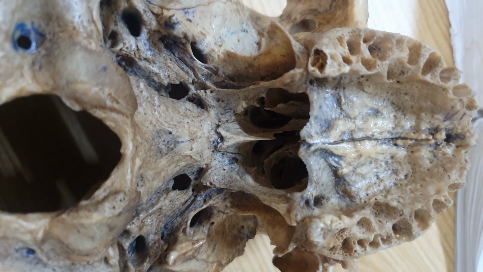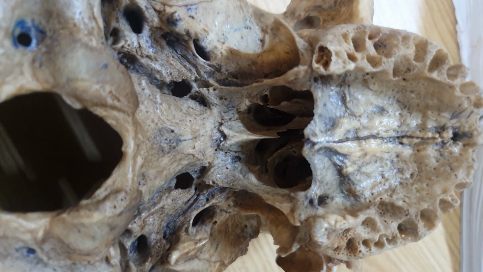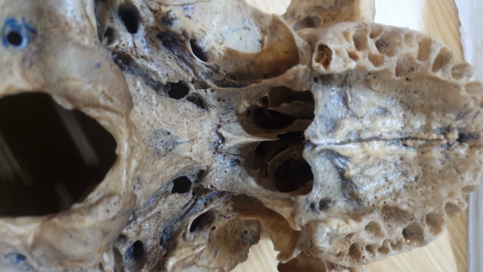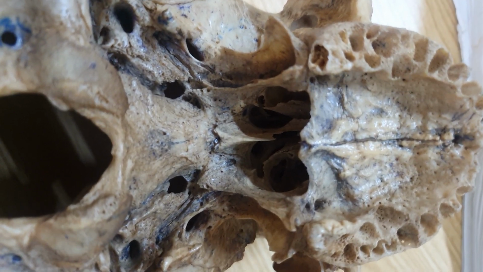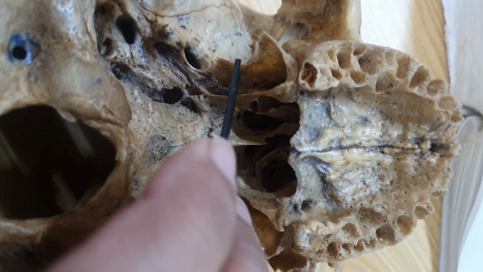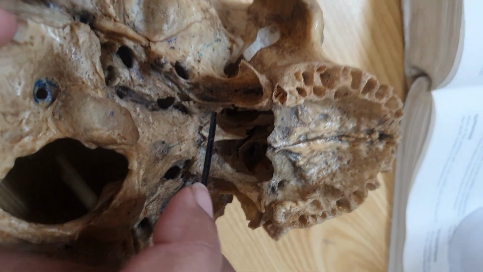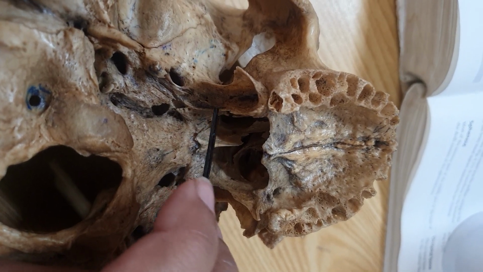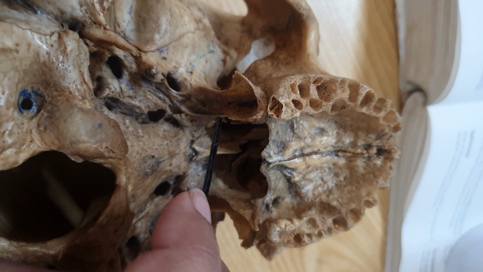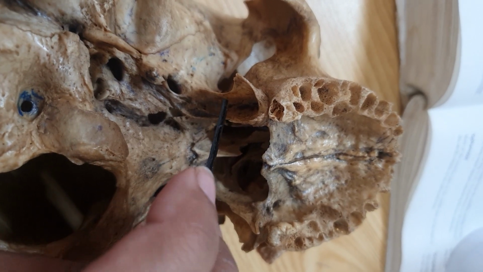The lesser wing is seen in the internal cranial cavity. The greater wing projects laterally from the body, and there are two downward projections called the pterygoid processes, immediately lateral to each choana. This is the choana and these are the two pterygoid processes. The one nearer to the choana is called the medial pterygoid plate, and this is the lateral pterygoid plate.